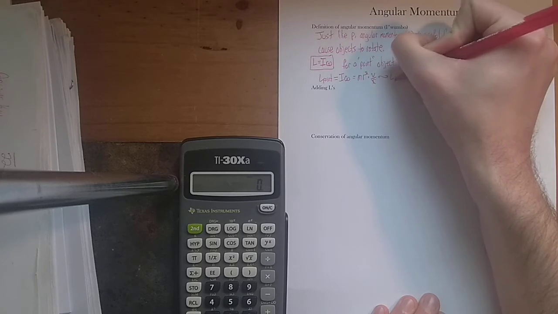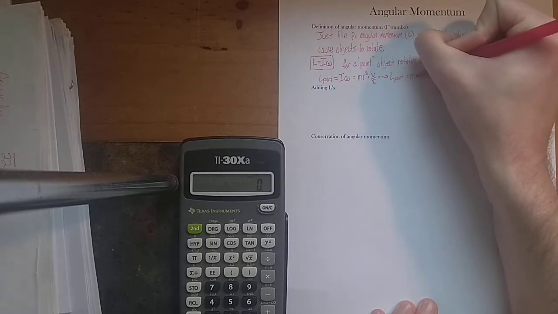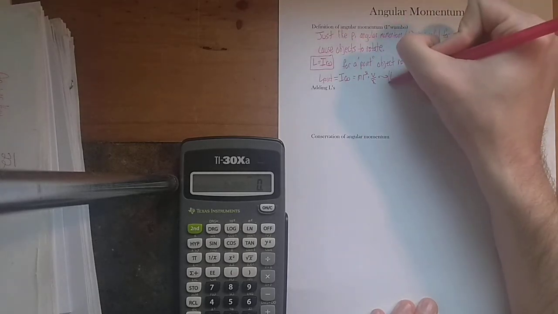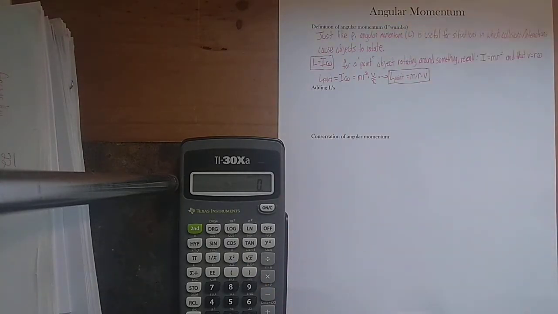That means the angular momentum for a point object is m times r times v. And that is actually kind of important. So we can calculate angular momentum for point objects. This is like if balls or spheres or other round objects are moving around some sort of axis, we can calculate their angular momentum. And again, that's useful because there is a conservation law that applies with this.